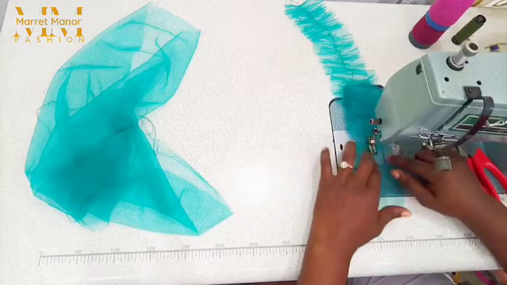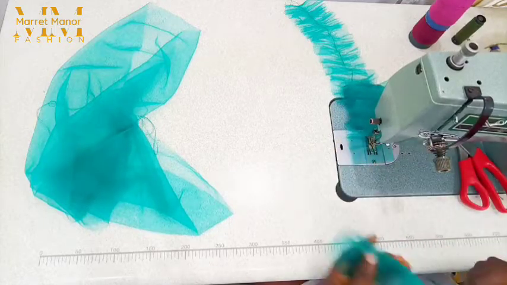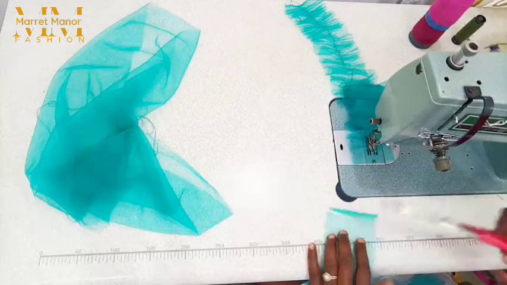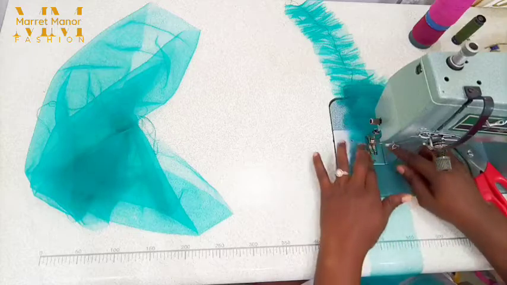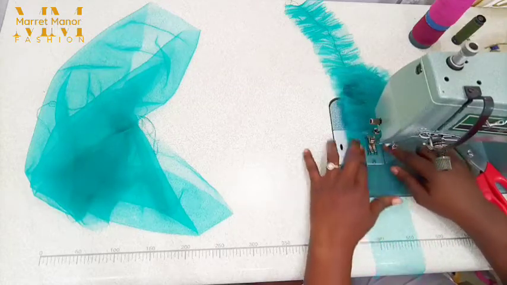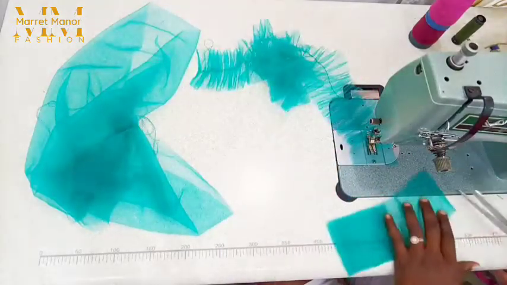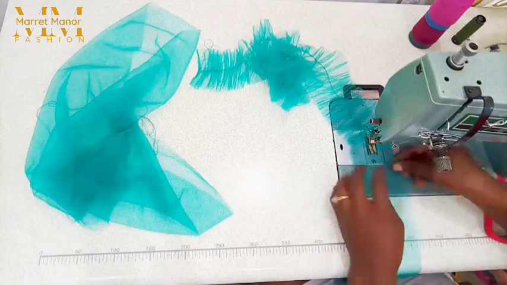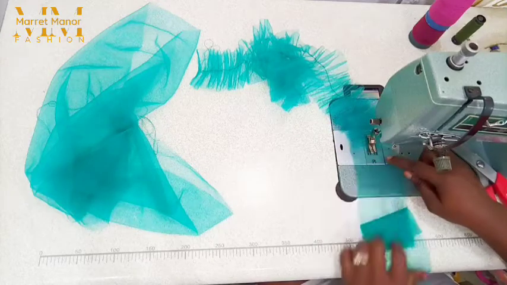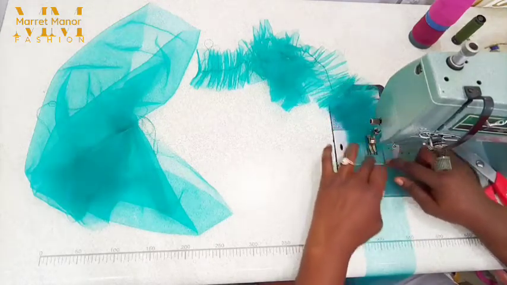So when you're coming to the end like this, you put your net like that, and you keep going. You don't even need to join your nets together. No, you don't need to join them at all. All you just have to do is place it on top and continue. It's a continuous process.